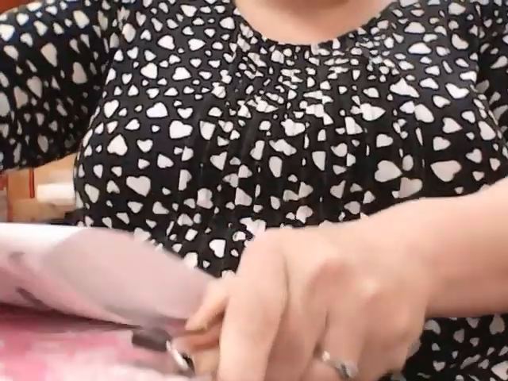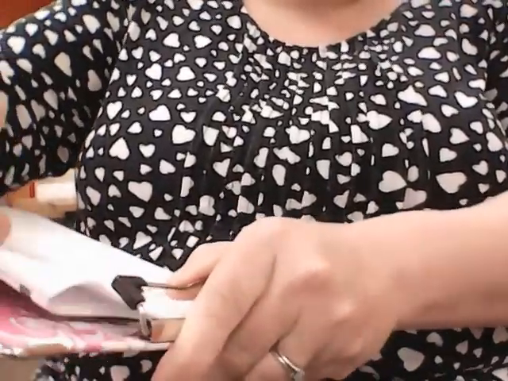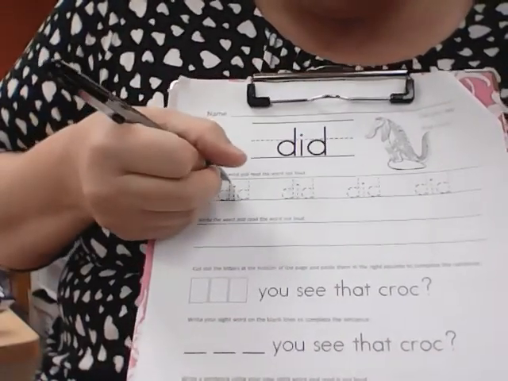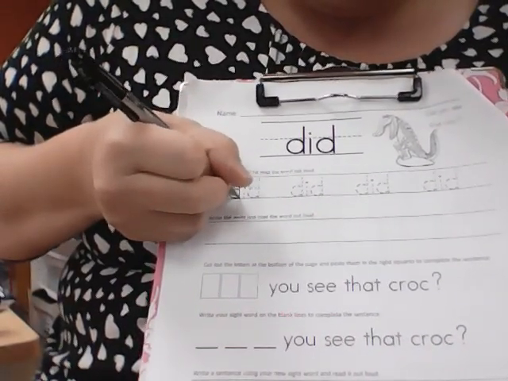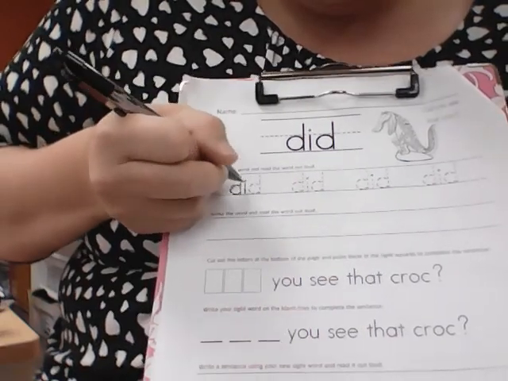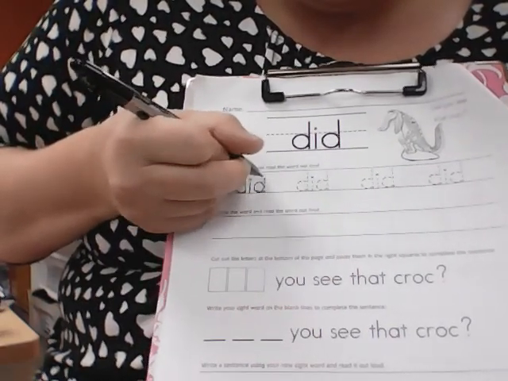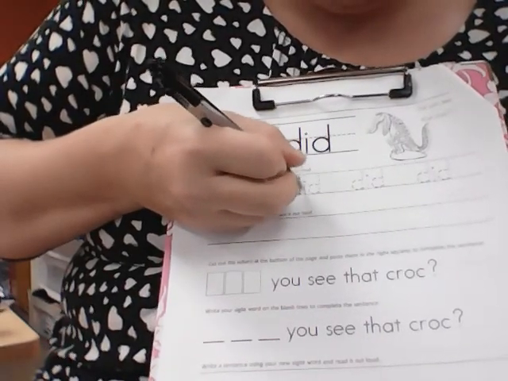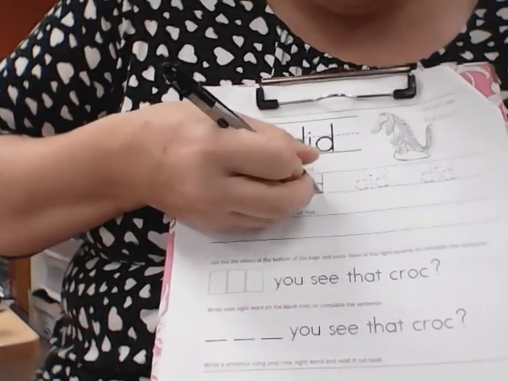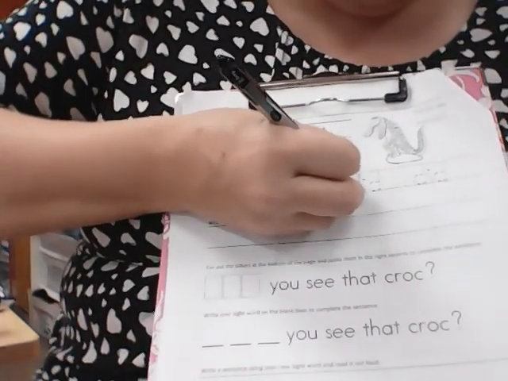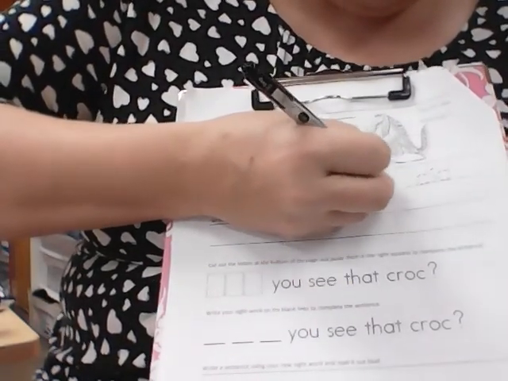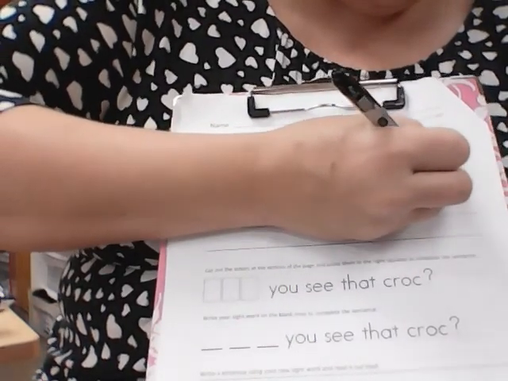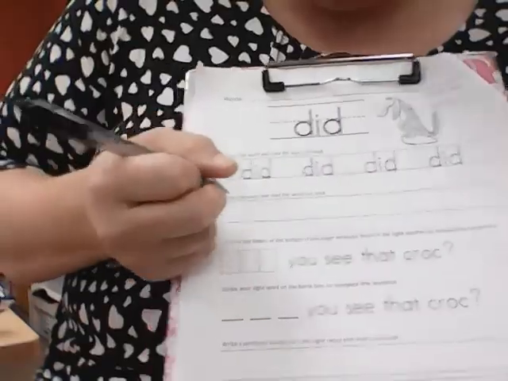Okay. On the back, we are going to continue to work with the word did, D-I-D. Again, we're going to trace, line down, and then the circle, I, D. You could also do the circle, then the line, did. D, I, D, did. D, I, D, did. D, I, D, did. And now I'm going to write them.